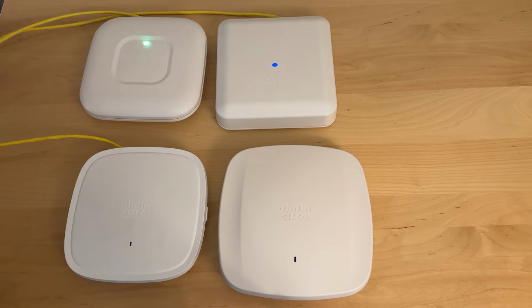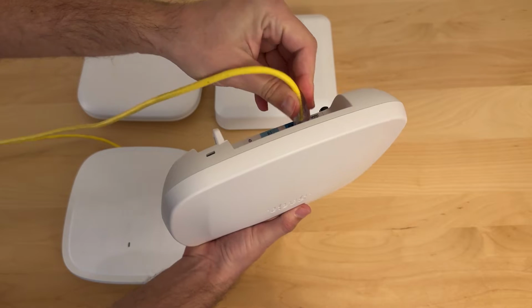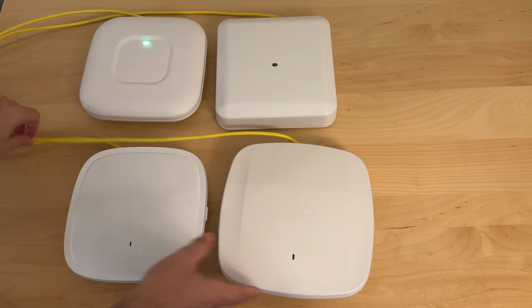The factory reset procedure is basically identical for all models, with the exception that there are some slight differences for the oldest AP, the 2702. But in any case, it's really simple, so we'll just jump right into it.